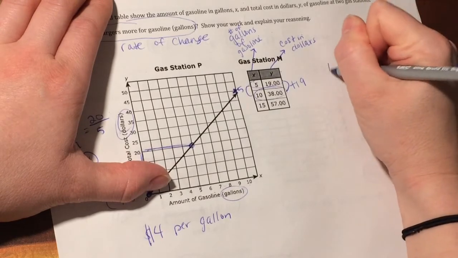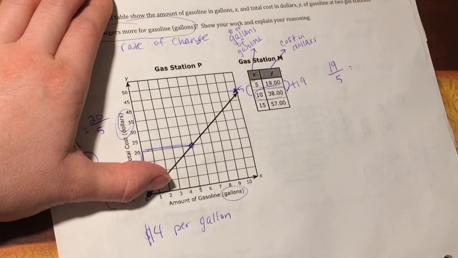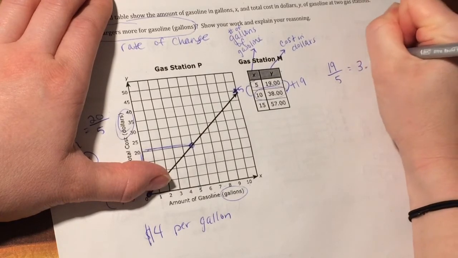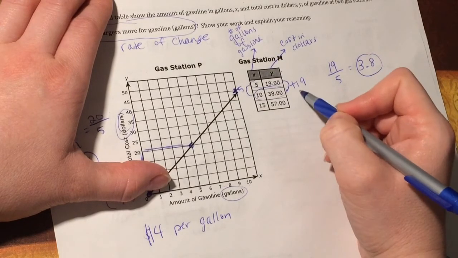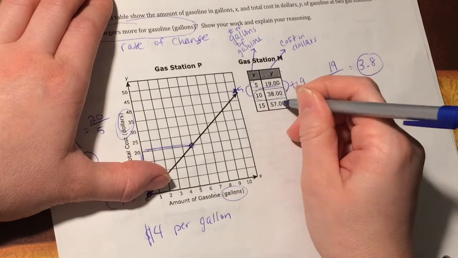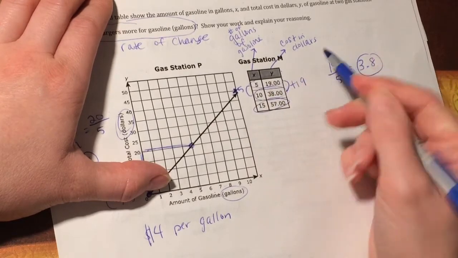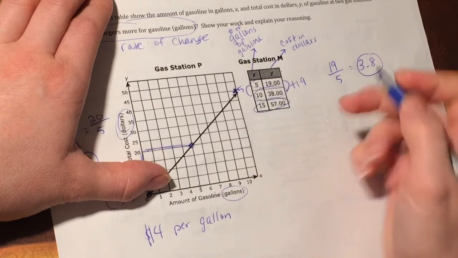So if we put the change in output, which is 19, over the change in input, which is 5, 19 over 5, when you divide that out, is 3.8. All right, and let's check to make sure that the rate of change is constant. Let's check the rate of change between the next two ordered pairs. We have 10, 38 and 15, 57.